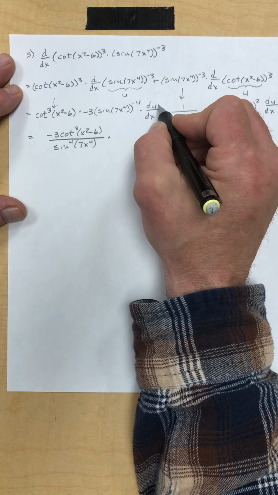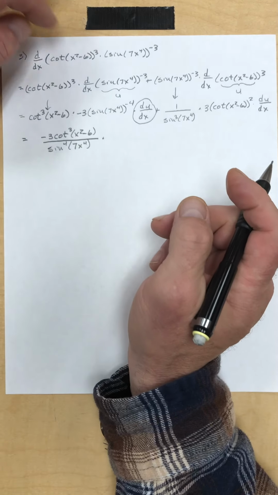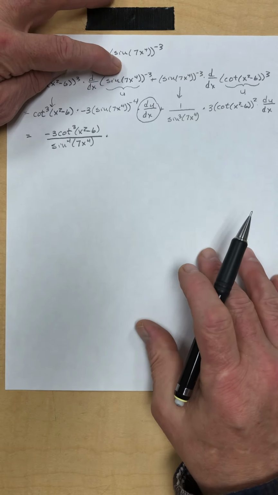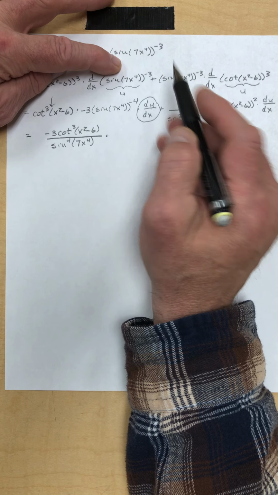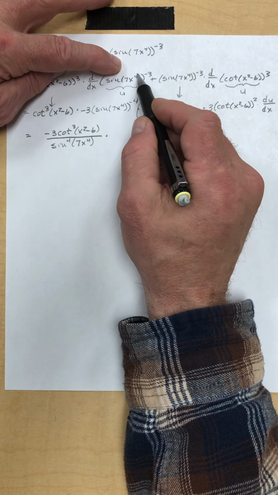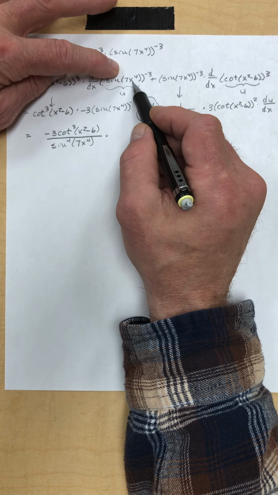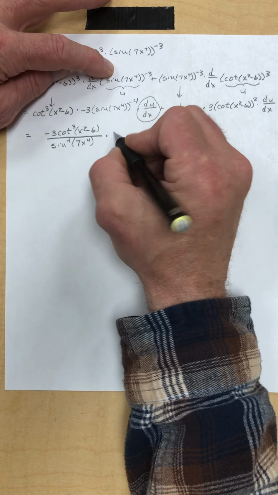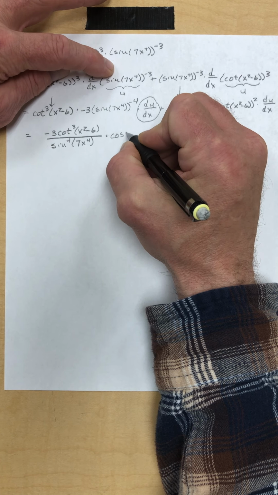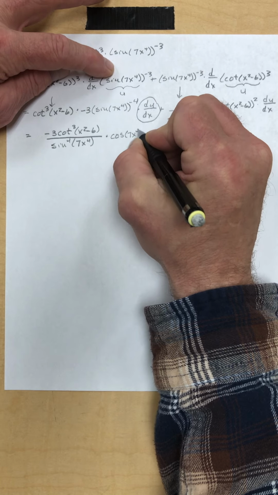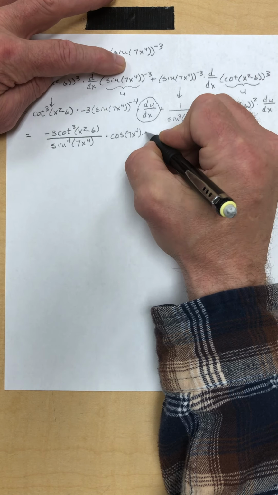Now I've got to do this du dx, and my u is right here. So I'm going to have to do the chain rule again, and I let this 7x to the fourth be u, and so I take the sine of u, and I take its derivative, so I'm going to get the cosine of u, which is 7x to the fourth, times the derivative of u, which would be 28x cubed.